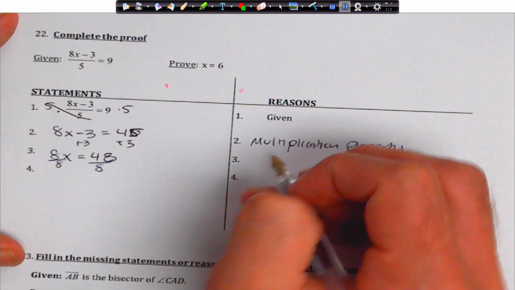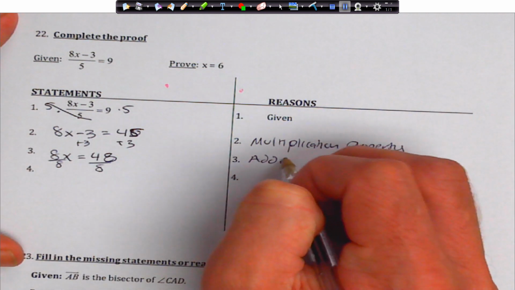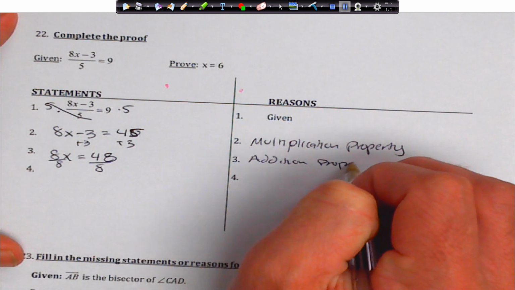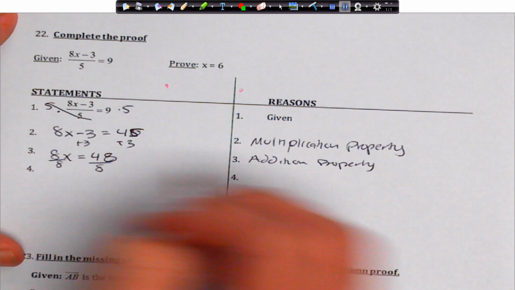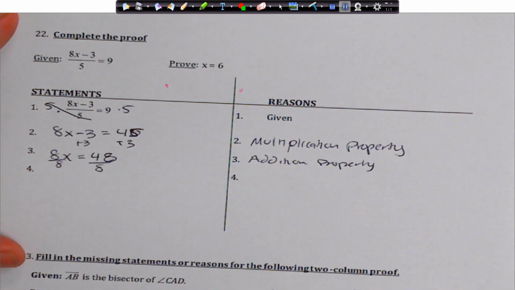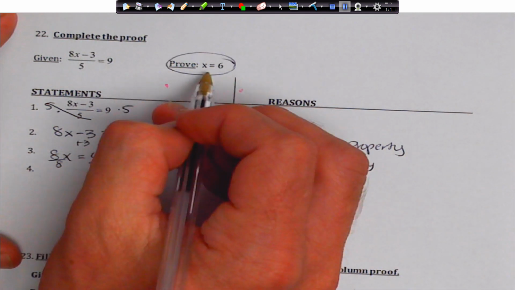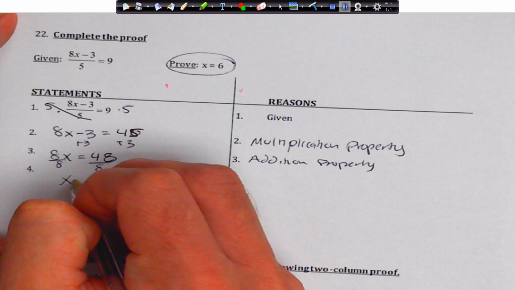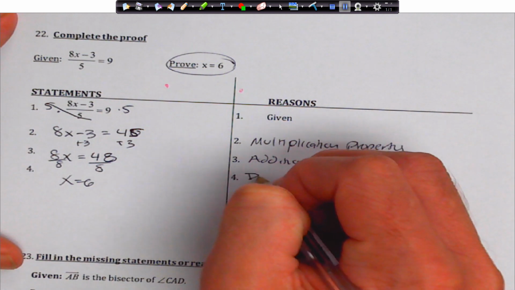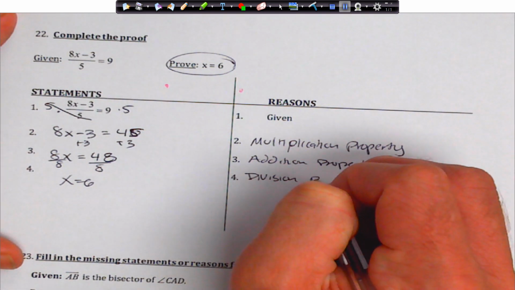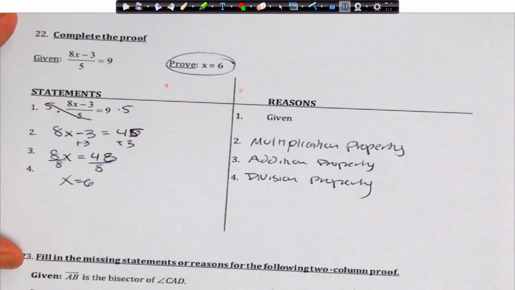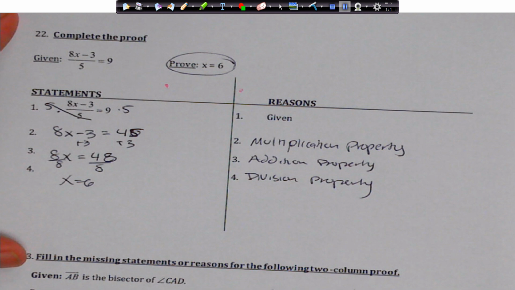Oh, sorry, so I added 3 to both sides, so that's addition property. And then divide by 8 on both sides, and we should get 6. And we always want to make sure our last one is that. So x equals 6, and that was division property. So you will have one algebraic proof on there.